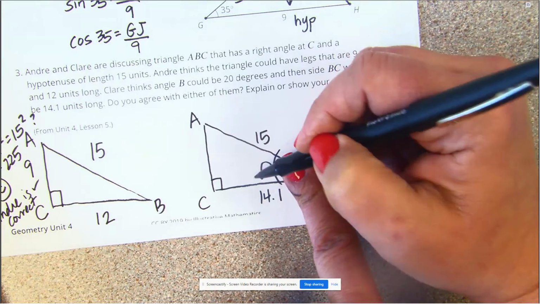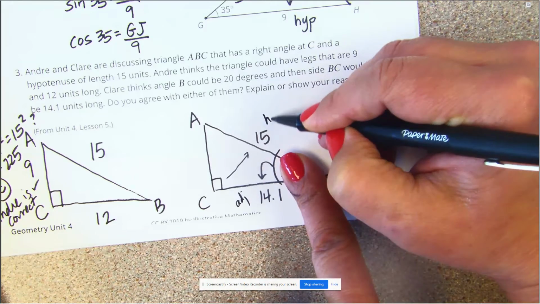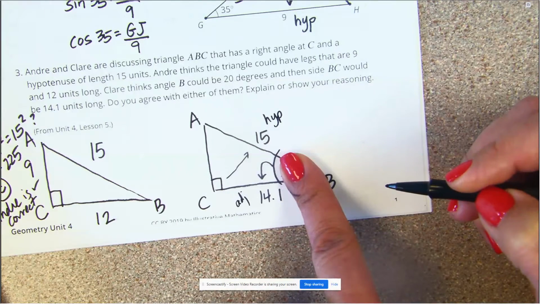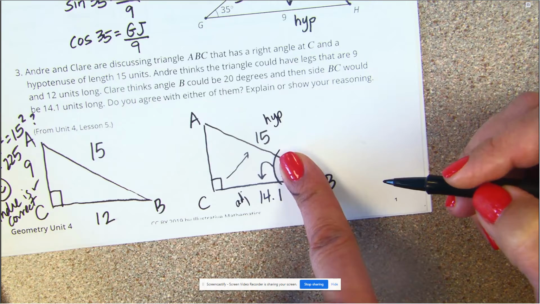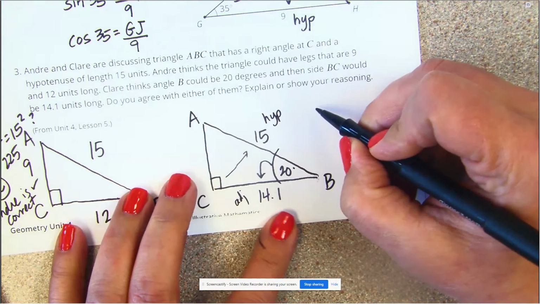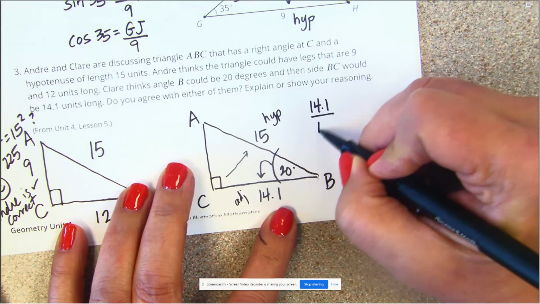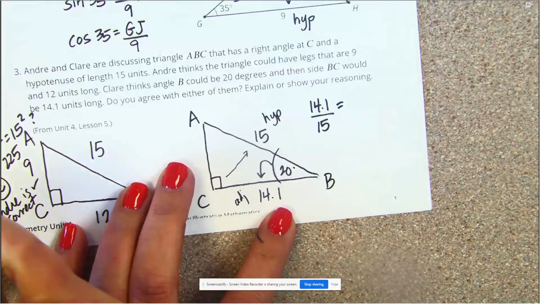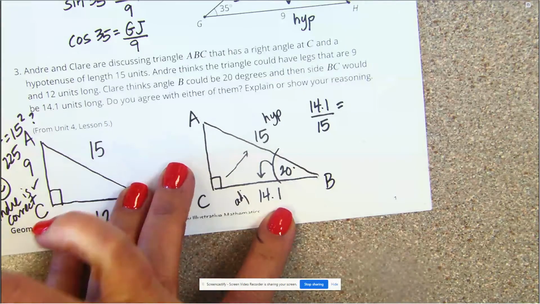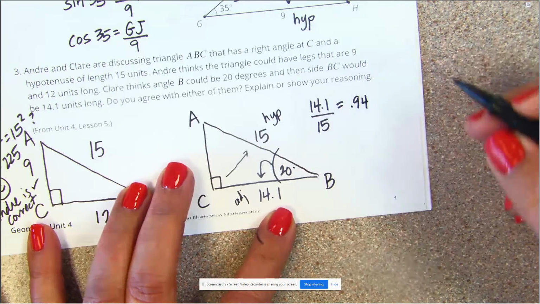So that's my adjacent side, and that's my hypotenuse. So the adjacent divided by the hypotenuse is 14.1 divided by 15, which is 0.94, right?